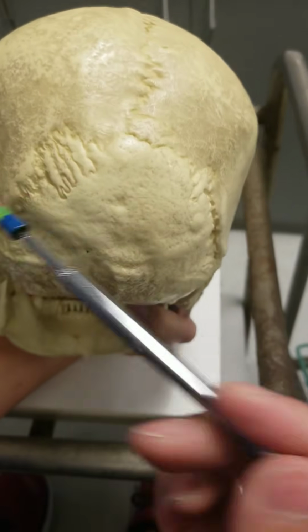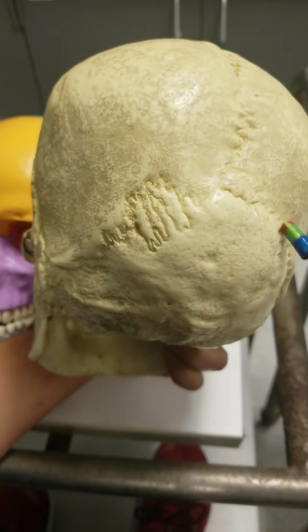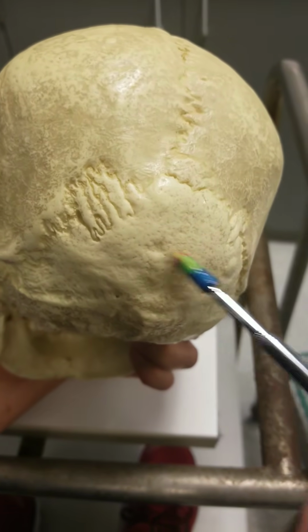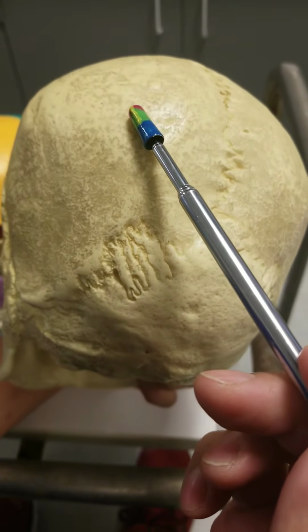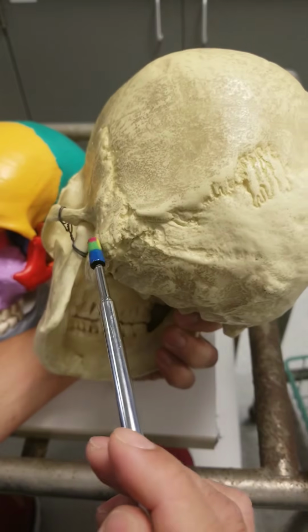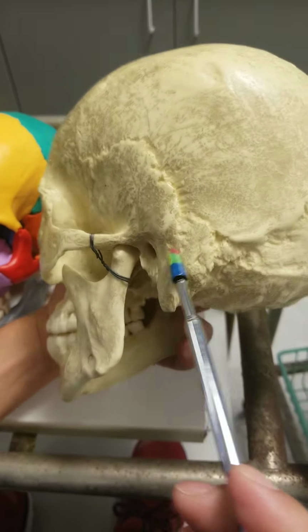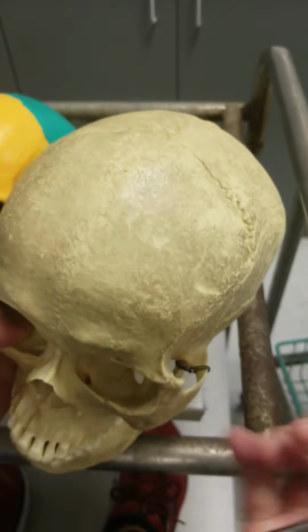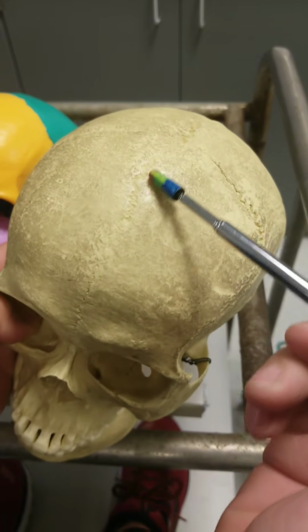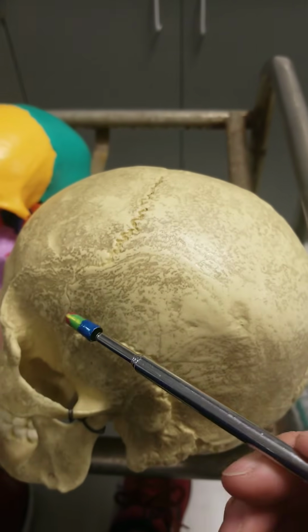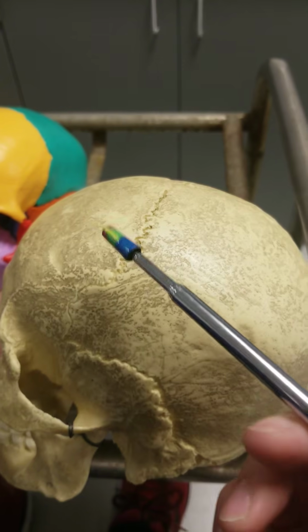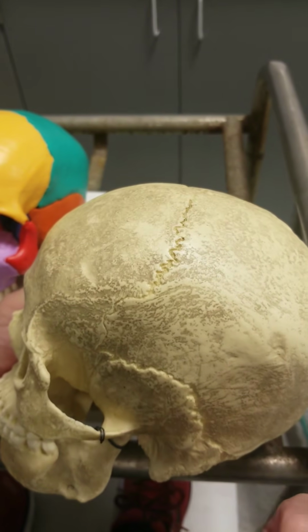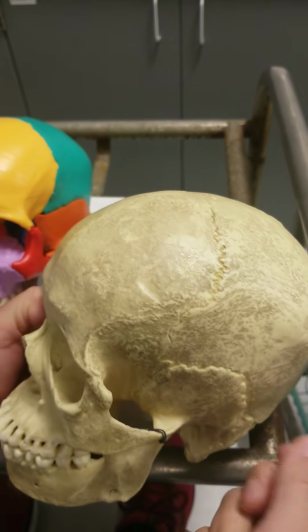Going to the back, we can see our Lambdoid Suture, and that's separating the occipital bone from the parietal bones as well as the temporal bone. Once again, the Frontal Suture, that's a synostosis. These other sutures, the rest of the sutures, have ligaments in between them, so those are actual or classified as sutural joints.